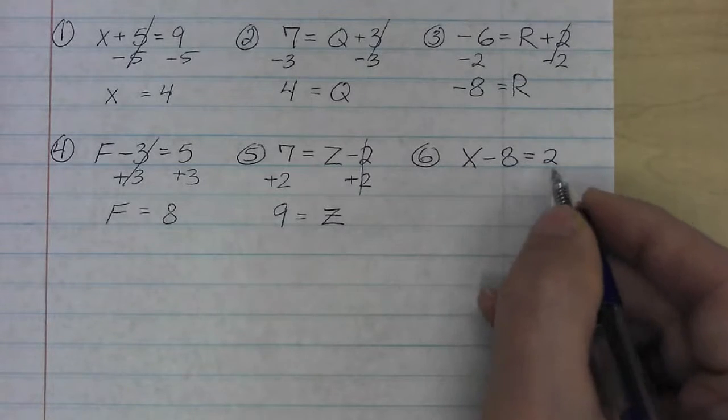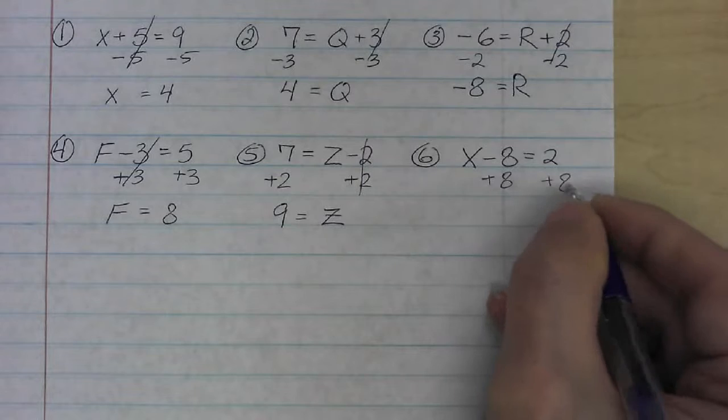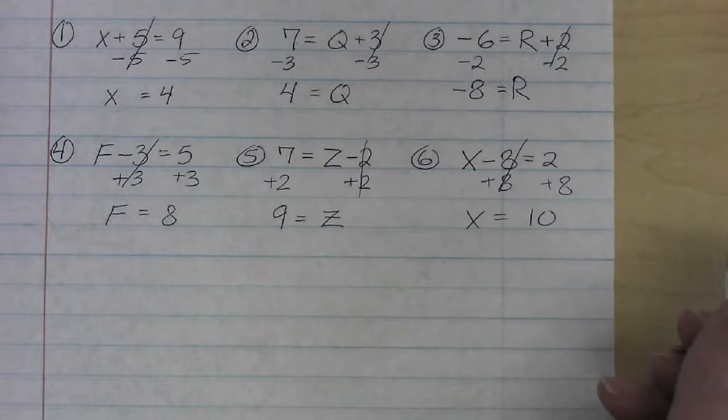Here, x minus 8 equals 2, the opposite of minus 8, plus 8. What you do on one side, do on the other. That cancels. X equals 10.